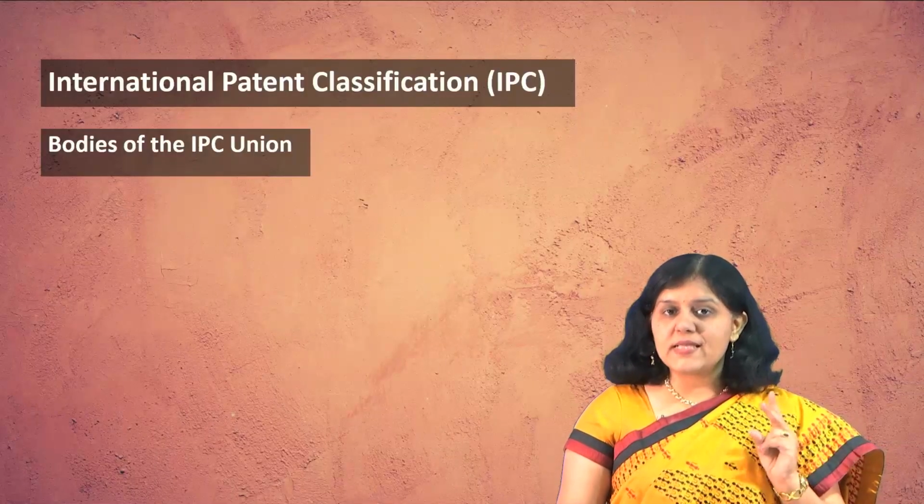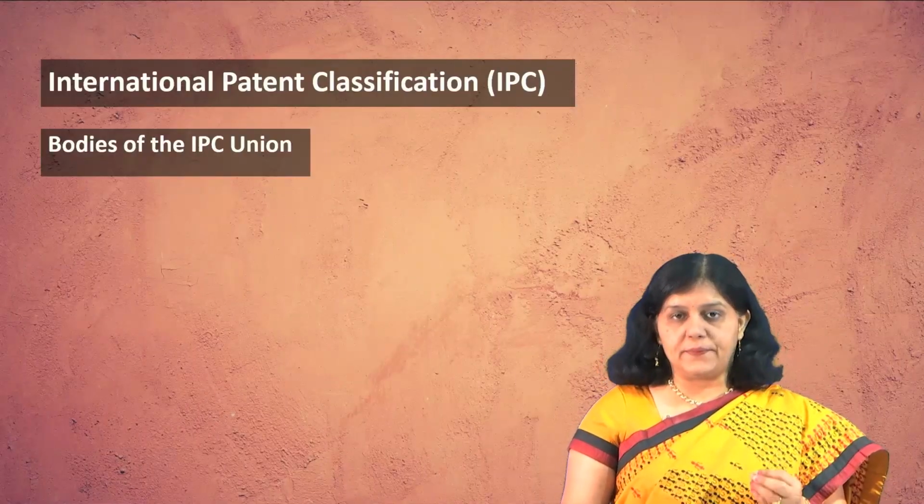The IPC Committee of Experts has established a subsidiary body, the IPC Revision Working Group, which revises the IPC. This group is in charge of the revision of the IPC, and they meet regularly twice a year in Geneva, where the office of WIPO is. Okay, so that meeting is twice a year.